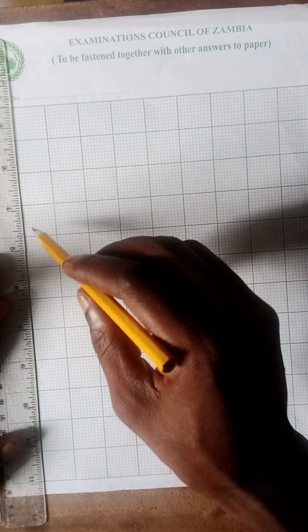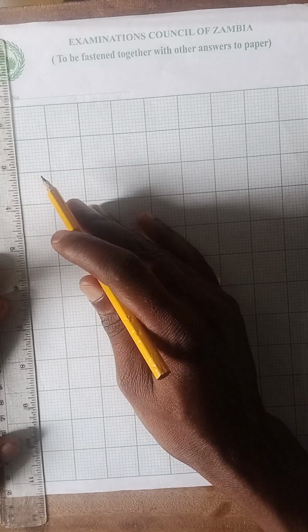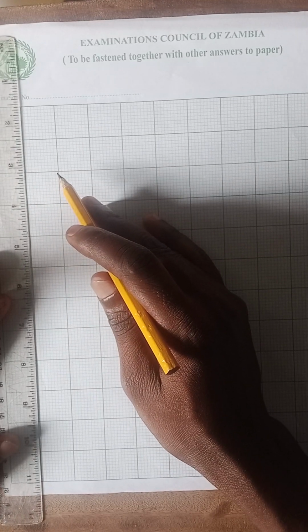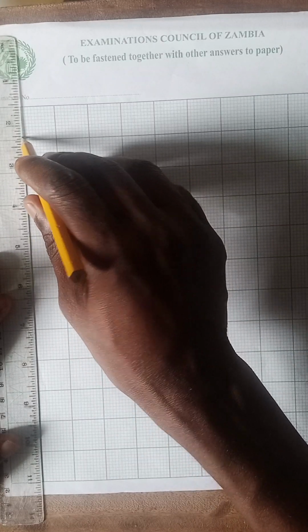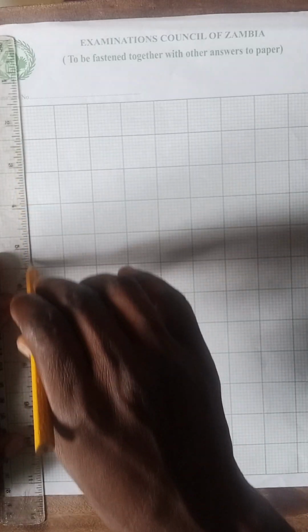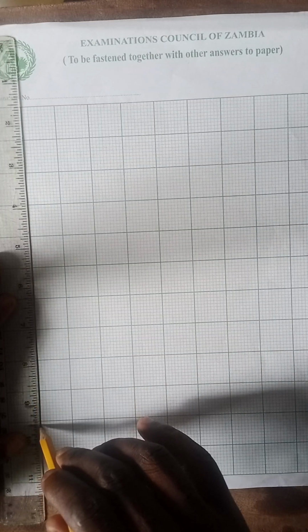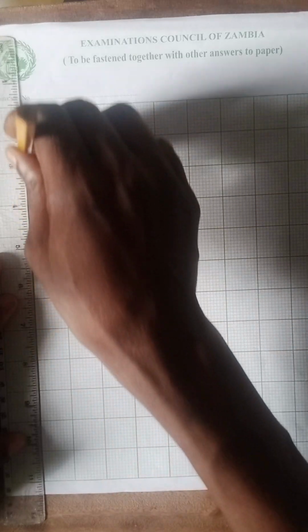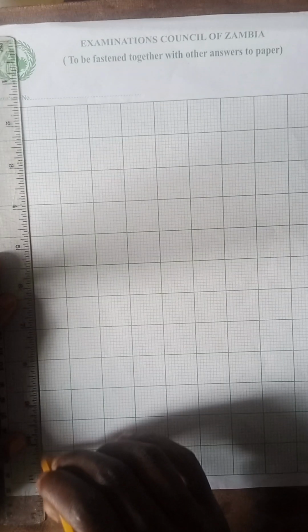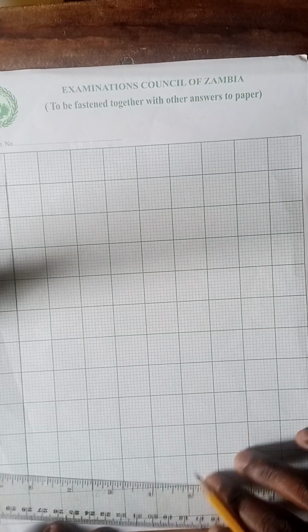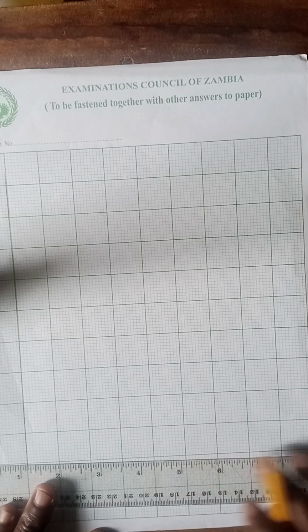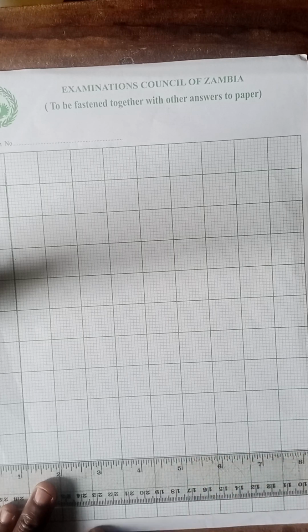So you get a pencil now. That's why a pencil is very important. It's one of the requirements, as I said in the first place. So now you draw. This is the one I'm starting with, the y-axis. So you draw the y-axis. Then you come to the x-axis.